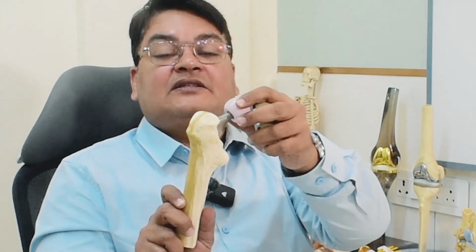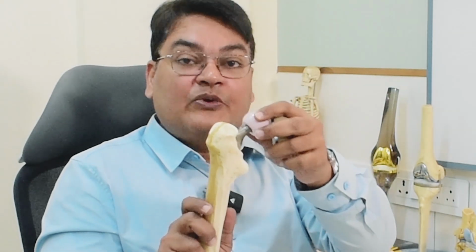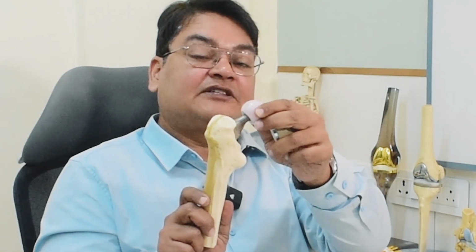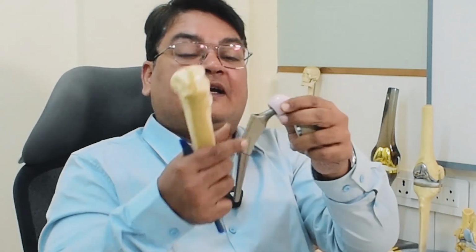This stem is put inside the thigh bone like this, and it can be put in two ways. One is by using bone cement, which is known as a cemented implant, and another one is press fit. In press fit there is no cement. This is calcium hydroxyapatite coated, and bone ingrows in that. That is known as uncemented.